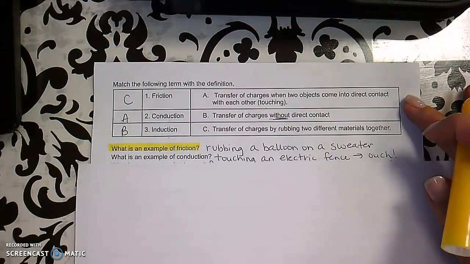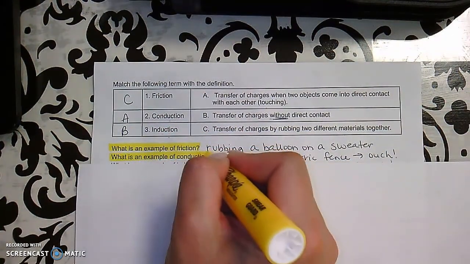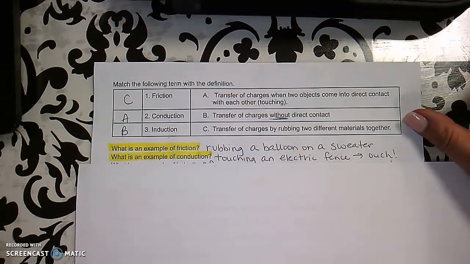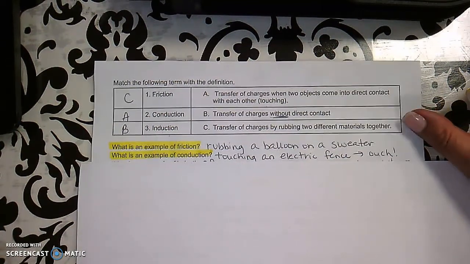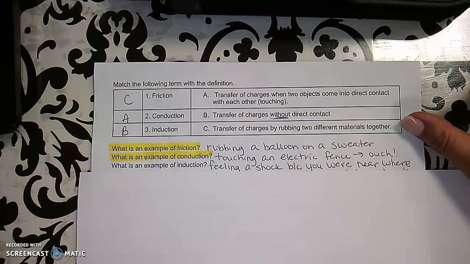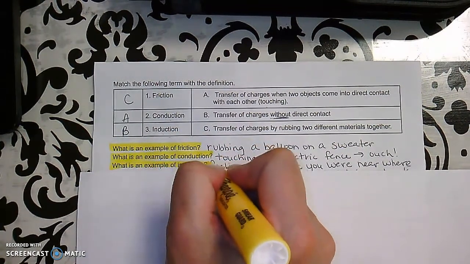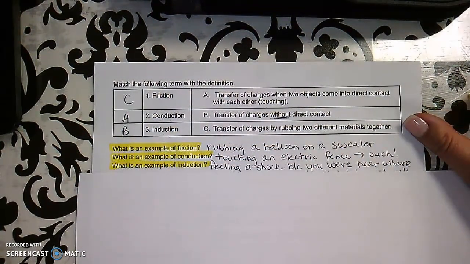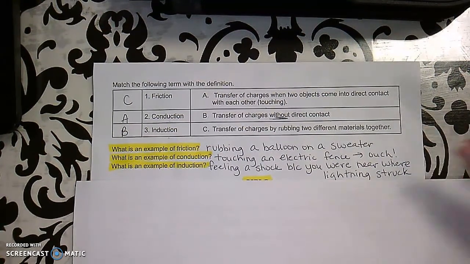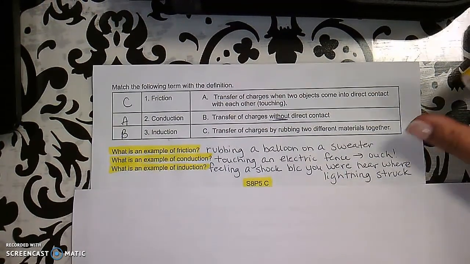What is an example of conduction? Touching an electric fence. Ouch. Have any of you actually done that? I have, and it is not a pleasant experience. Okay. What is an example of induction? Feeling a shock because you were where lightning struck. I have not had that experience, but my brother has, and he was definitely shocked, but fine afterwards.